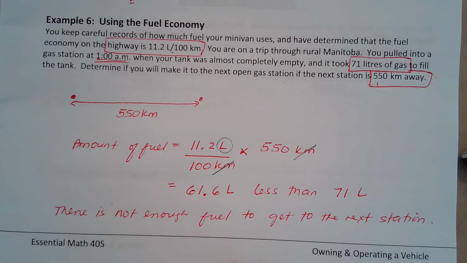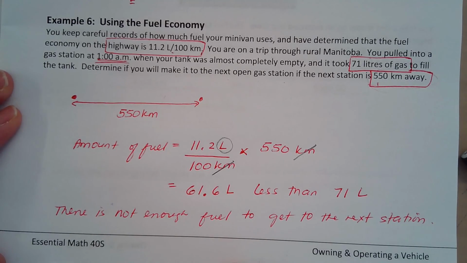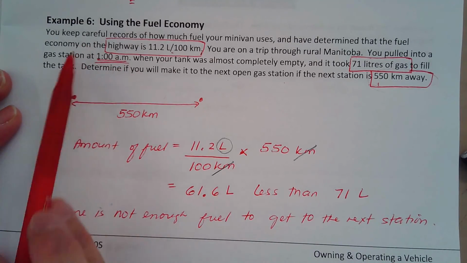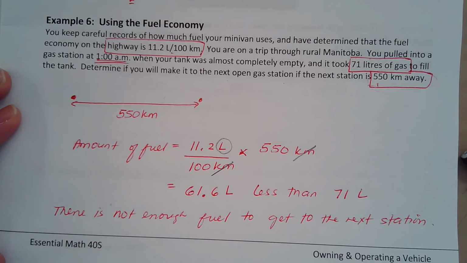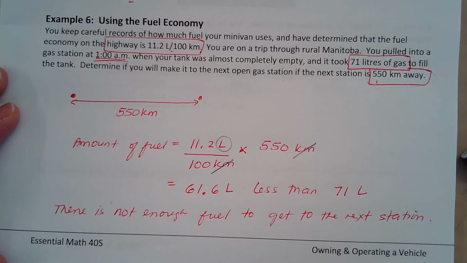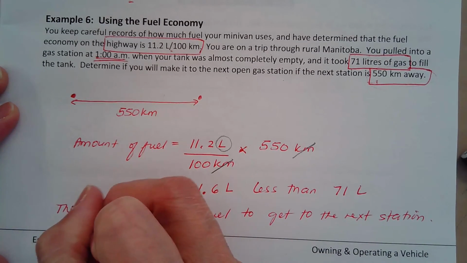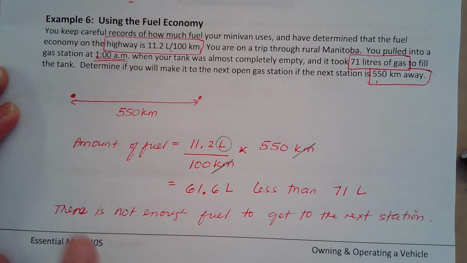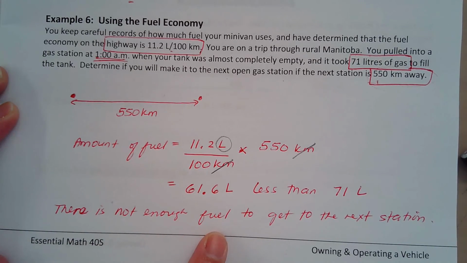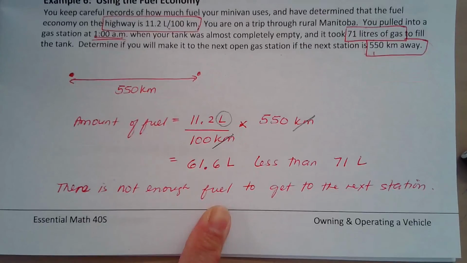Unless somebody has a jerry can in the back for extra fuel. But that's not part of the scenario. There is not enough fuel to get to the next station.